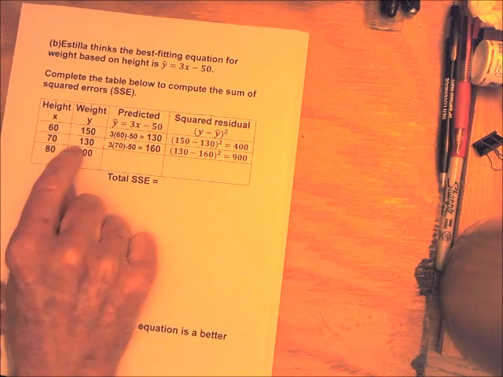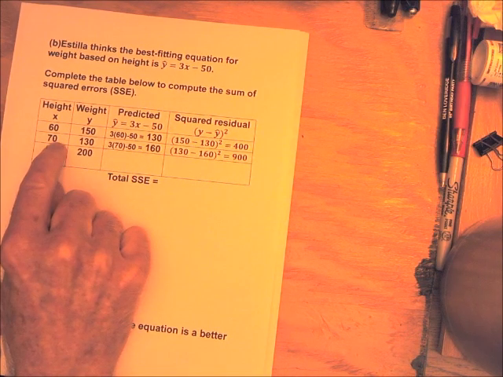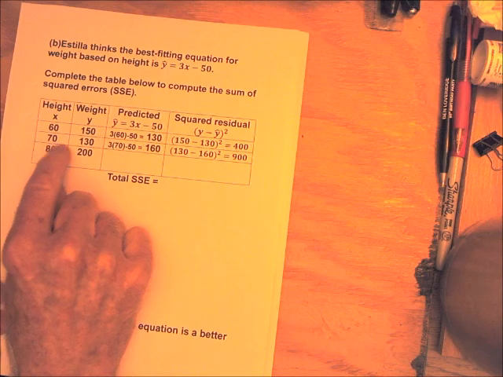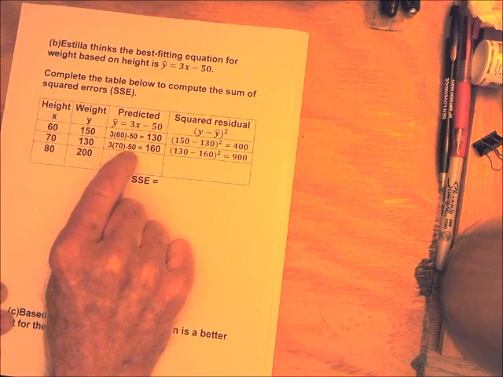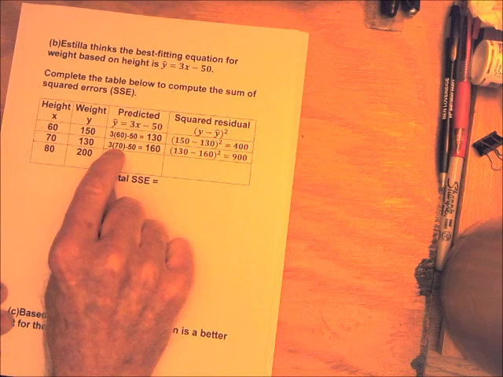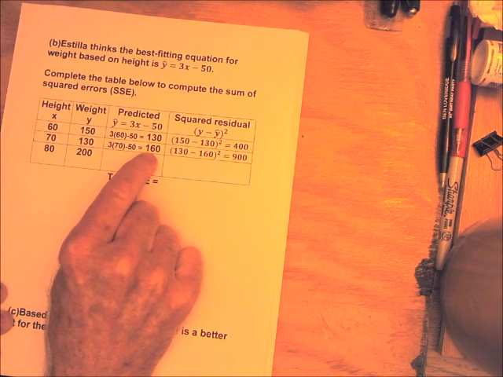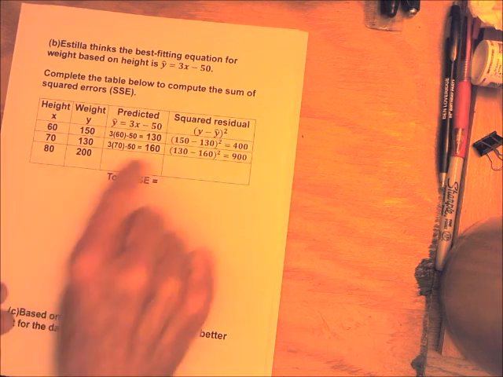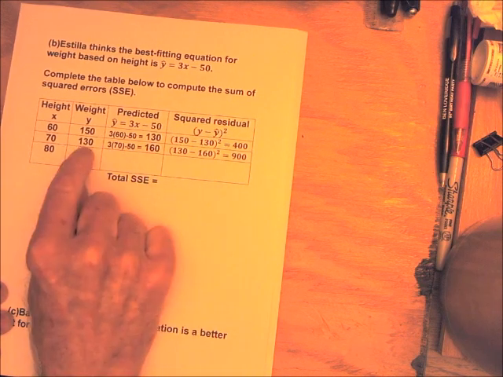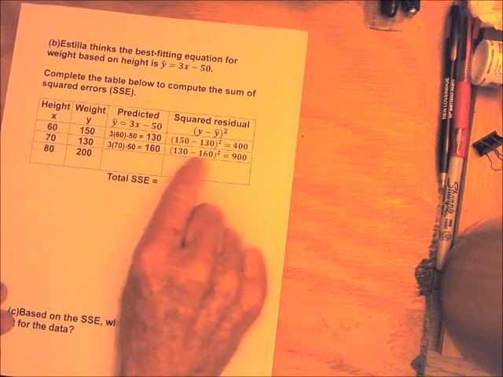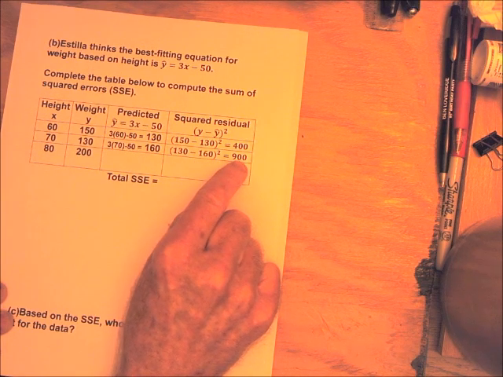And then for the 70-inch person, Estilla's prediction is 3 times 70 minus 50. 3 times 70 is 210, minus 50 is 160. So the predicted weight for the second person is 160. Actual is 130. 130 minus 160 is negative 30. Negative 30 squared is 900.